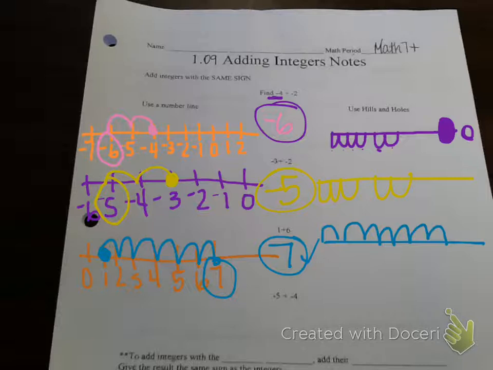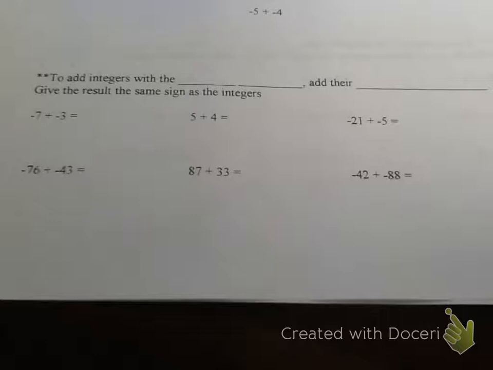Go ahead and show -5 plus -4 on your paper as part of your homework assignment. And we'll turn to the next page, or the bottom of this page.